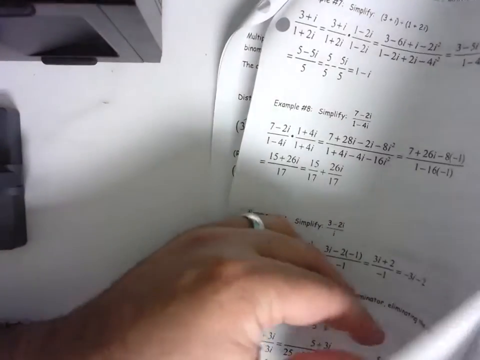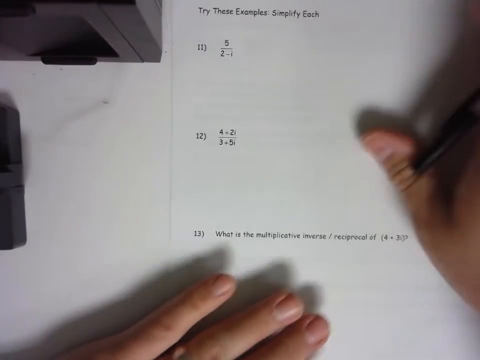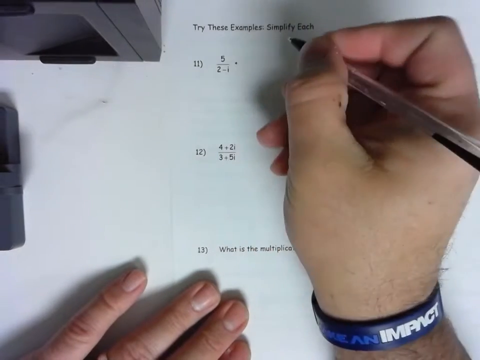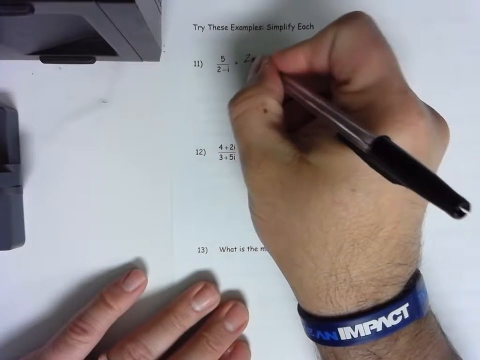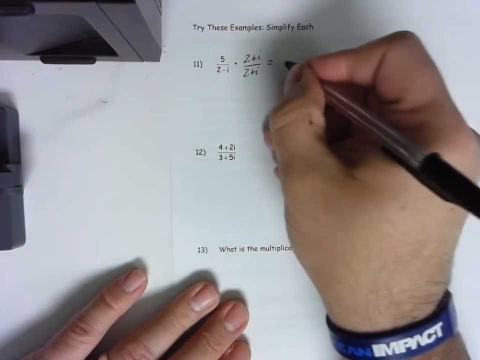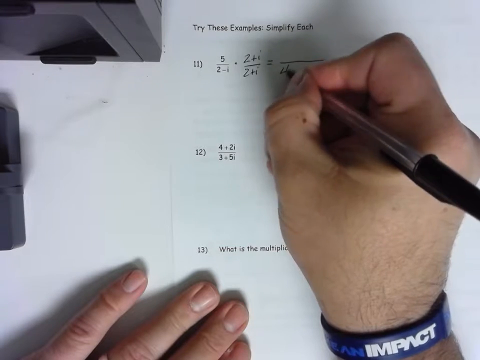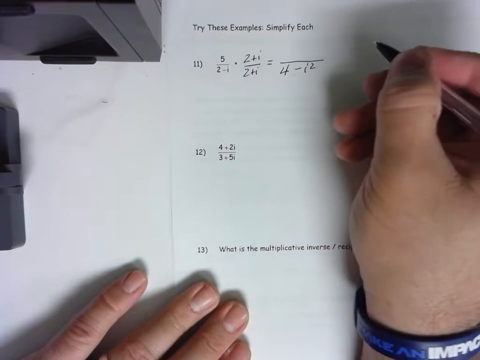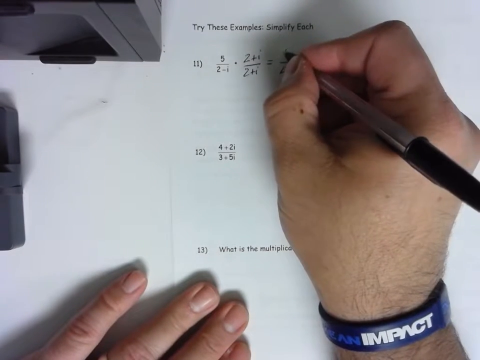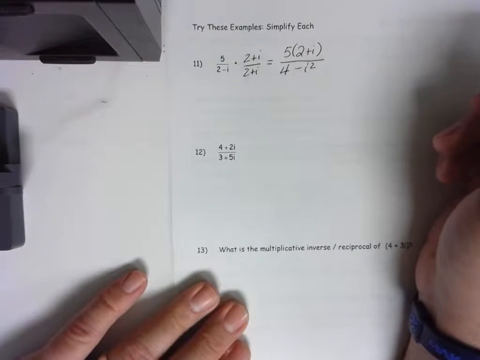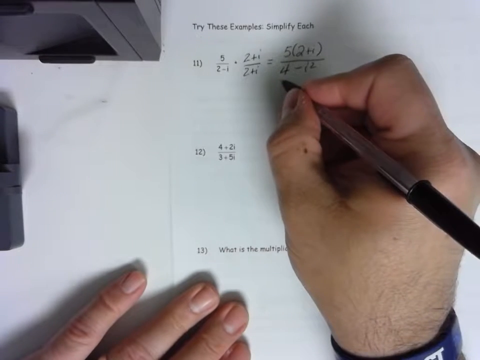Let's take a look at example number 11. This is also in your answer key, and it gives us 5 over 2 minus i. So we multiply by 2 plus i over 2 plus i. The denominator becomes 4, and since it's a conjugate, we know the middles fall out, minus i squared. The top, for now, I'll leave as 5 times 2 plus i. If I need to, I'll distribute. It's not a big deal. This 4 stays the same.